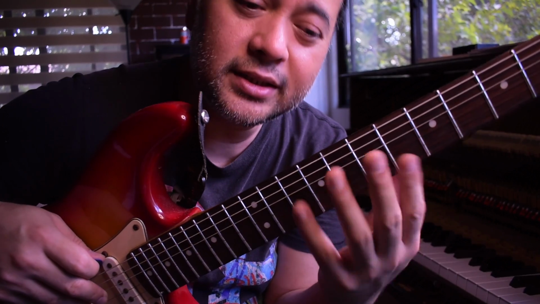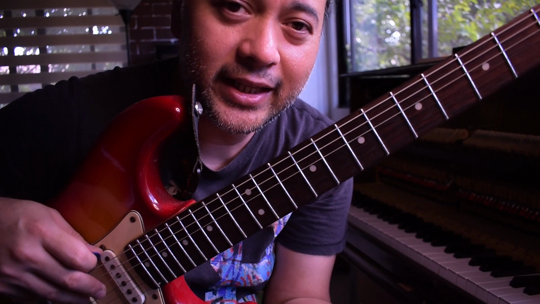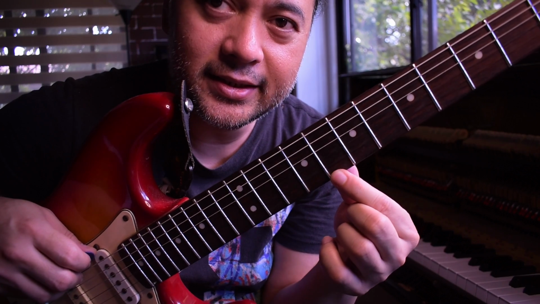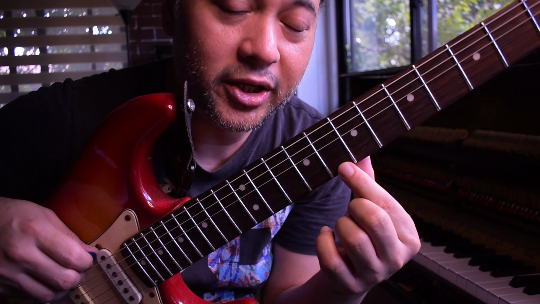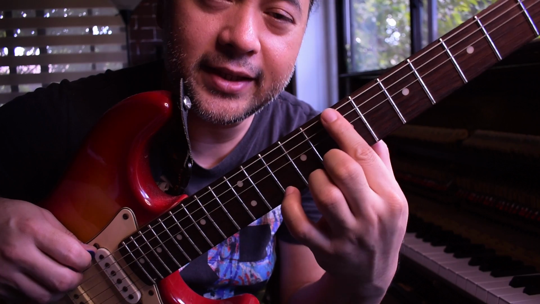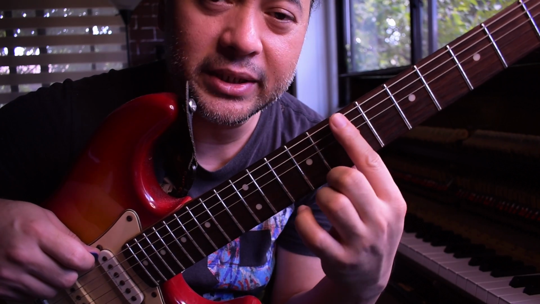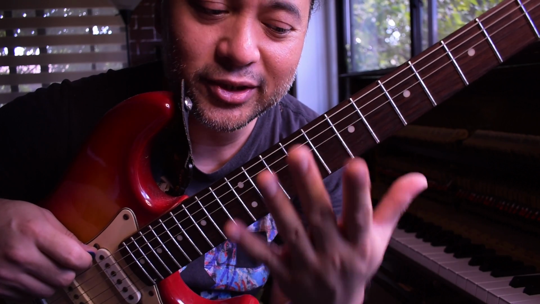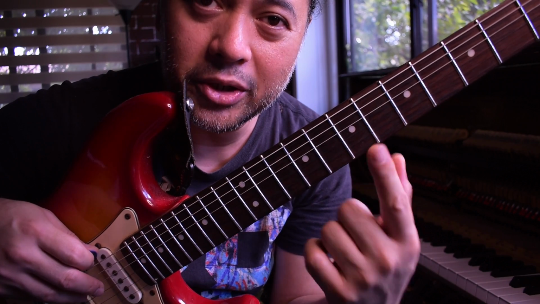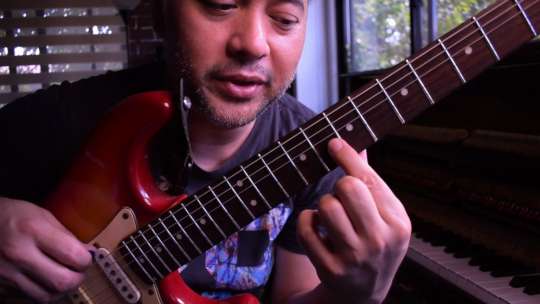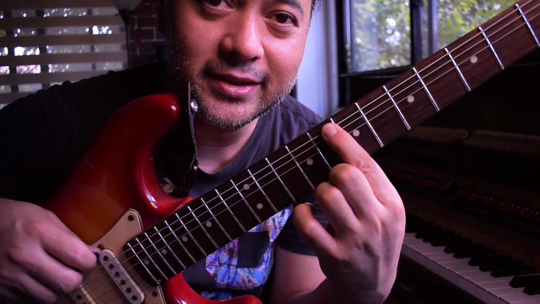For string numbers, the lower the number, the thinner the strings. This is the thinnest string. This is string number 1. This is the thickest string. That's string number 6. We have 6 strings on your guitar. So you count it from the bottom going up. 1, 2, 3, 4, 5, 6.